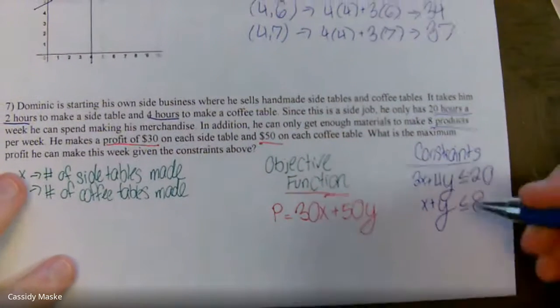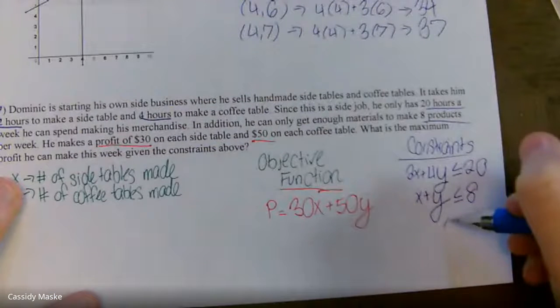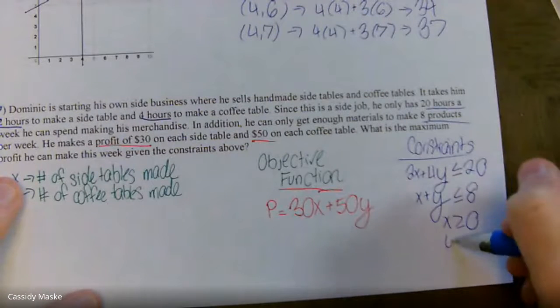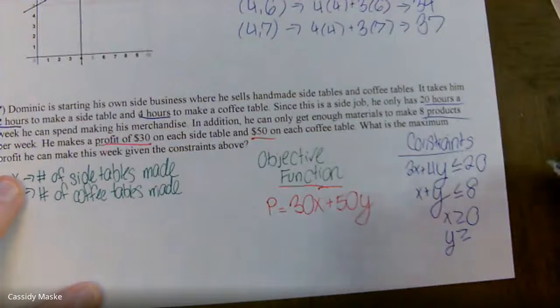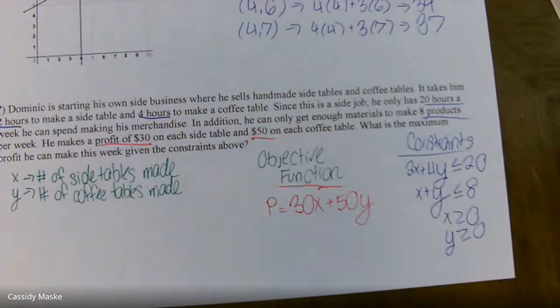Okay, and then I always tell my kids, unless you already have something that says x is greater than or equal to or y is greater than or equal to, you have to put x is greater than or equal to 0 and y is greater than or equal to 0 at least. If it already has something, then you just don't put that. But if it doesn't have anything, you have to put greater than or equal to 0 because you can't have a negative amount of coffee tables or side tables. So you have to put that as one of your constraints.